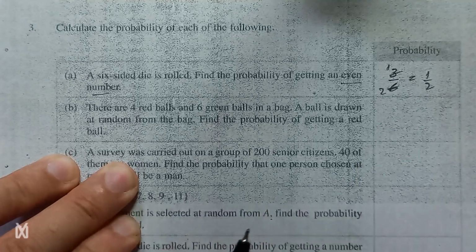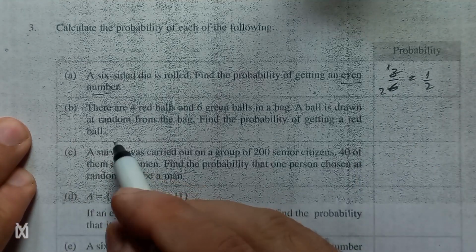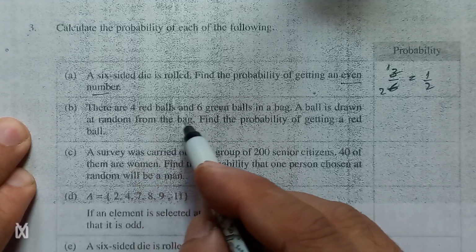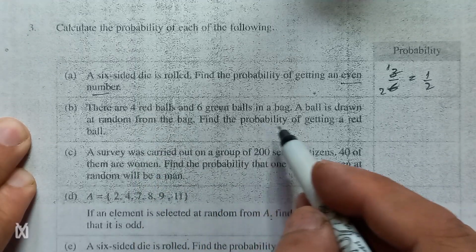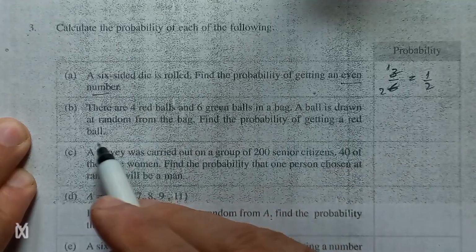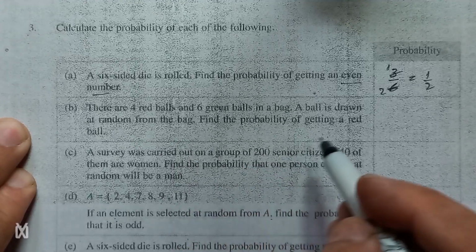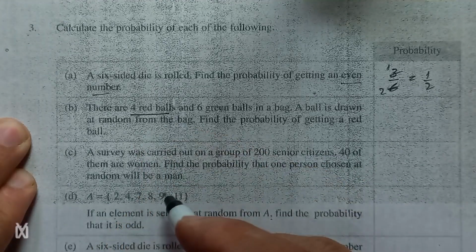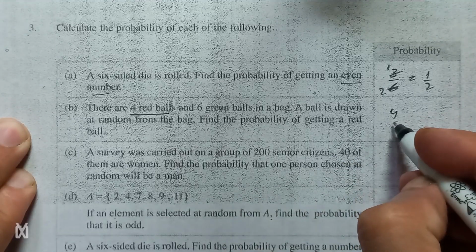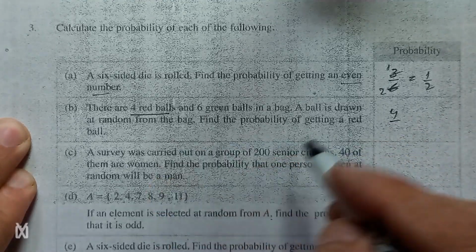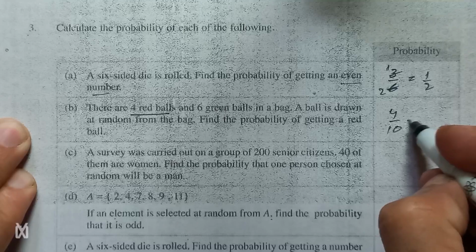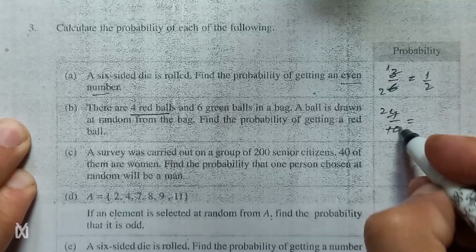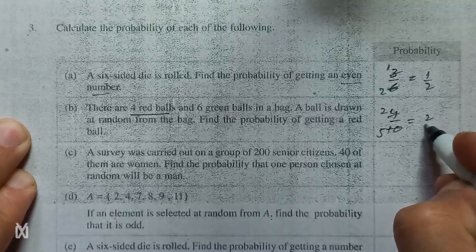1 by 2. In B part, there are 4 red balls and 6 green balls in a bag. A ball is drawn at random from the bag. Find the probability of getting a red ball. So in total, favorable outcomes are 4 and total outcomes are 10 in the bag. And after solving, you will get an answer of 2 by 5.